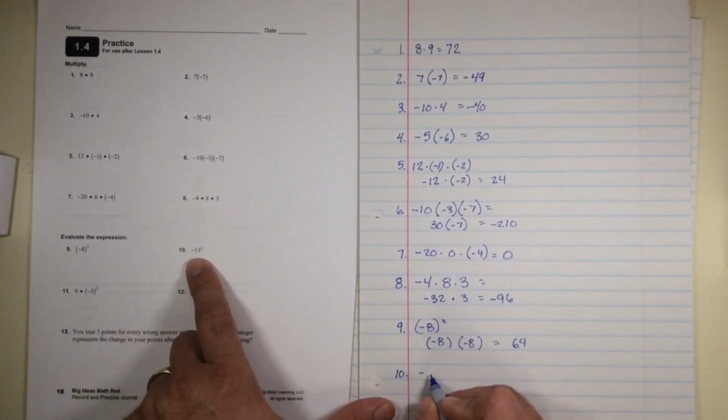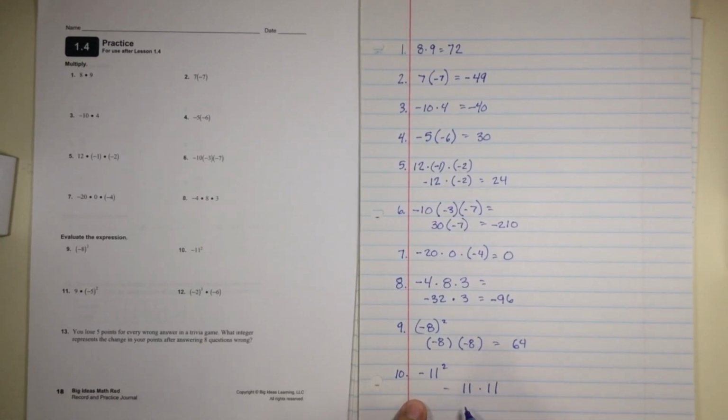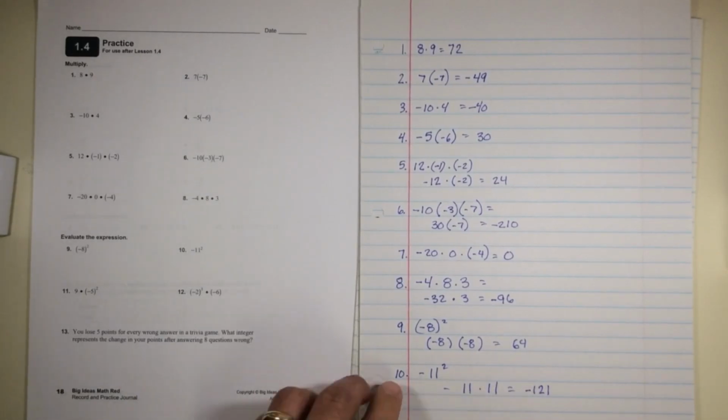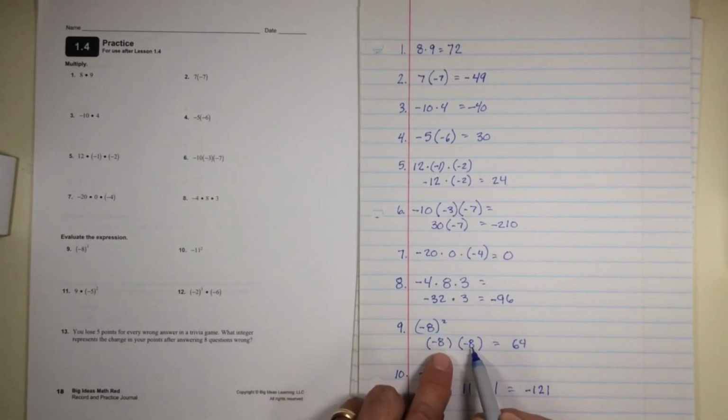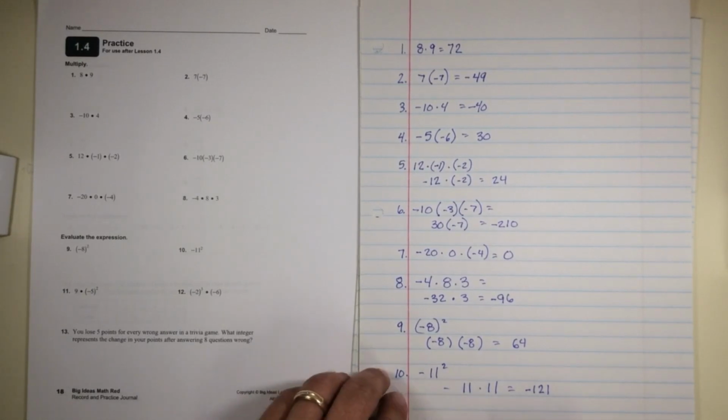Number 10 is a little different because now it's just touching the 11. Okay, that 2 is touching the 11. Here it was touching parentheses. Here it's touching the 11. So we've got the 11 is what is squared with that negative out front here. So negative 11 times 11. It does not apply to the negative because there are no parentheses. So now we've got negative 11 times 11. Well, 11 times 11 is 121, and we've got one of each, so it's negative. Okay? So if there are parentheses there, the negative stays with the number. If there aren't parentheses, it only applies to the number part.